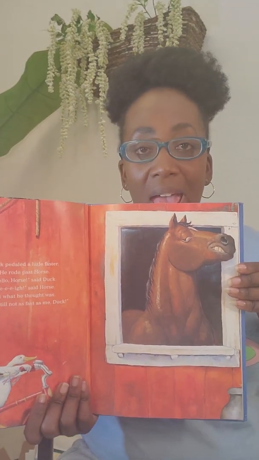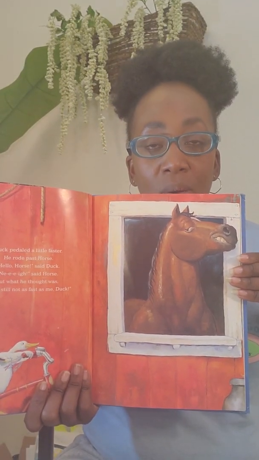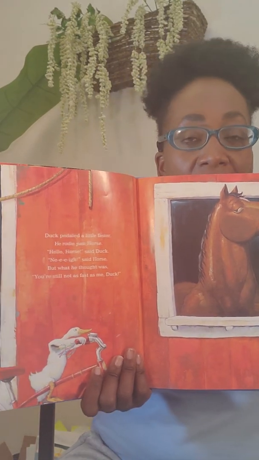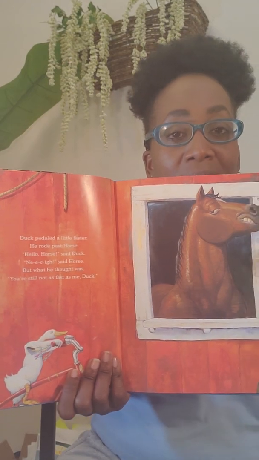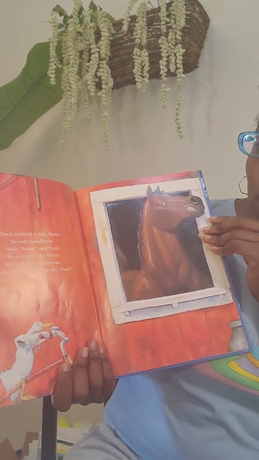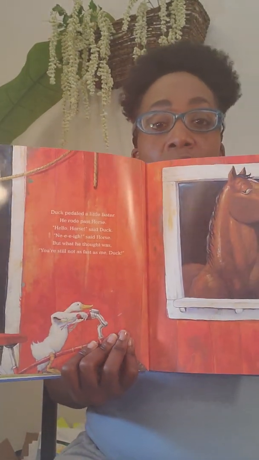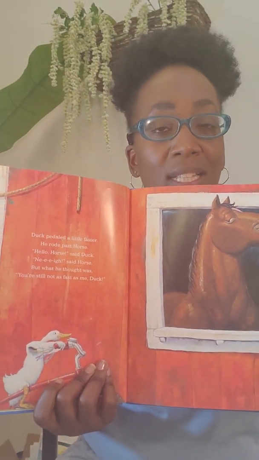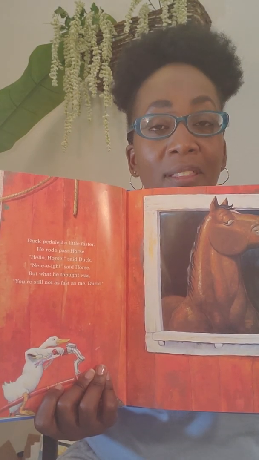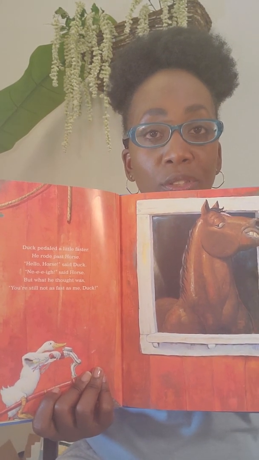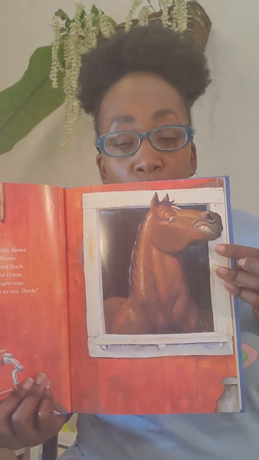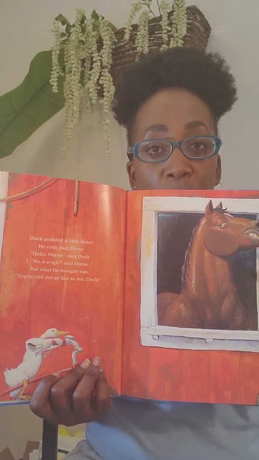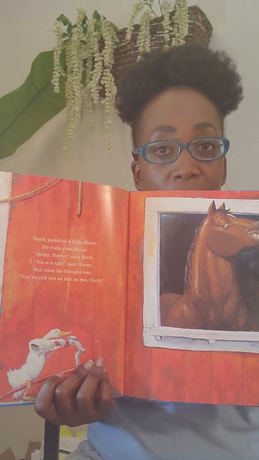So, we have seen a cow, we have seen a sheep, we have seen a dog, we have seen a cat, we have seen a horse. What animal do you predict Duck will ride past next? And here it says Duck pedaled a little bit faster. Do you predict that he's going to get better? Or do you predict that he's going to just stay at this speed? Maybe this will be a good time for you to turn and talk to your neighbor about what animal you predict Duck will ride past next, and if you predict that Duck will continue to get better.